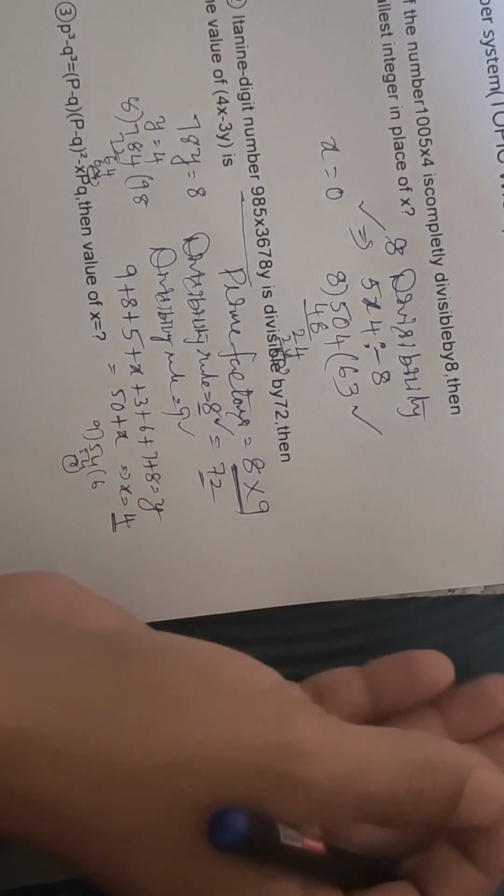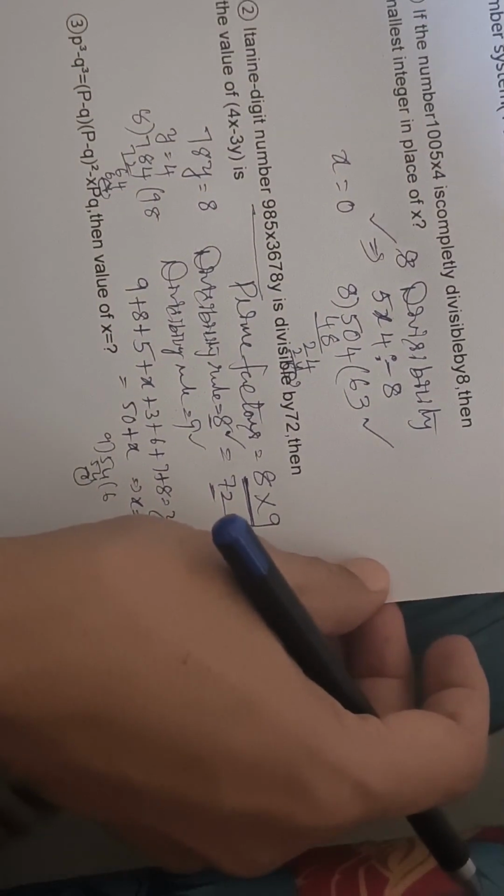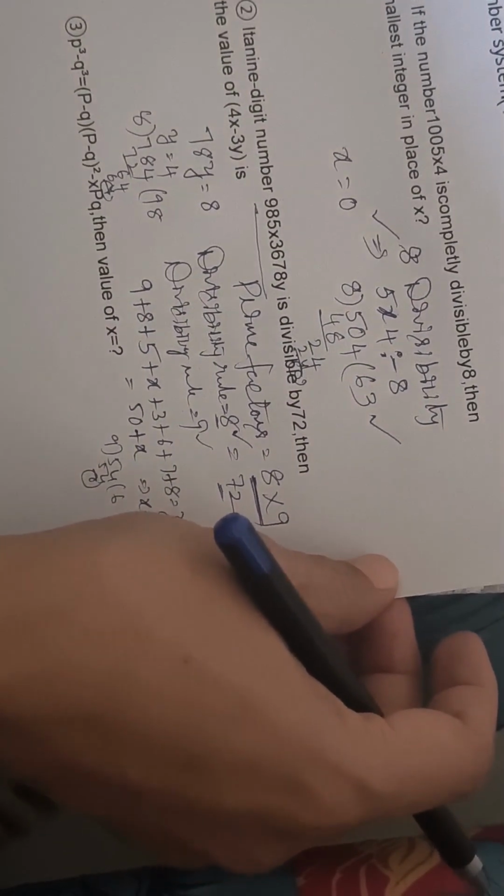We will start the chapter, that is number system. Repeated questions in competitive exams. So, most important questions, we will cover topic wise.